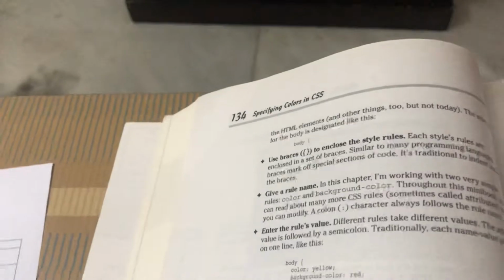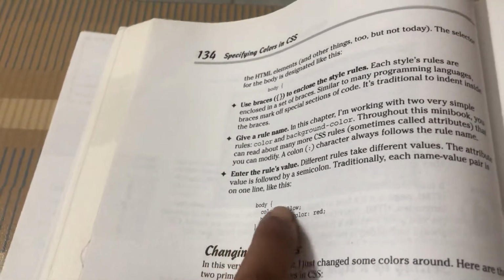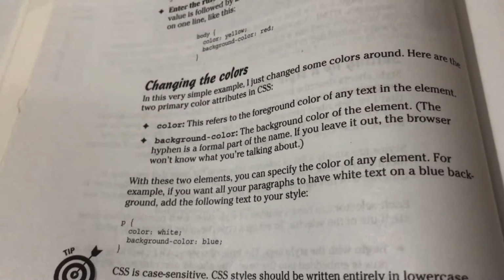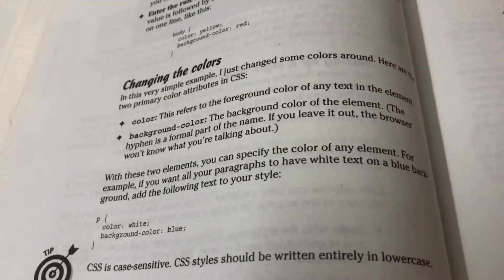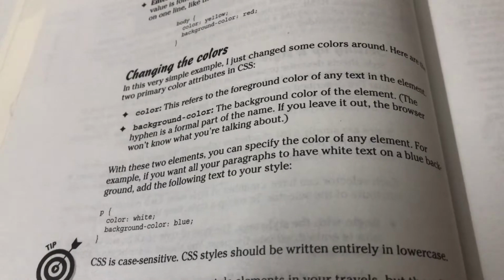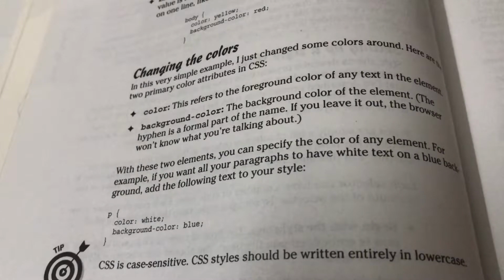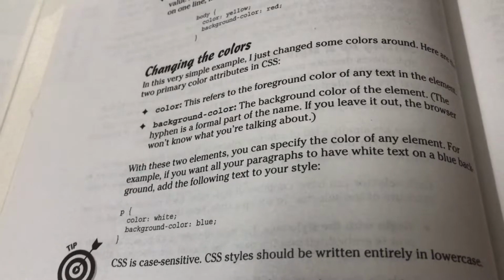So coming over to the different elements in the style tag, we have discussed all of these. We have seen how we specify the rule, we specify the tag name, we start the curly braces and specify the elements. The two elements that we have discussed are the color and background color. Color basically refers to the foreground color of any text in the element, and background color, as the name suggests, is the background color of the web page or that particular element of the HTML page.